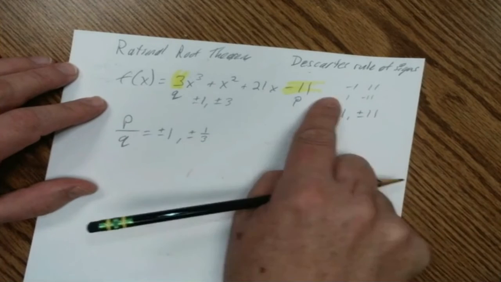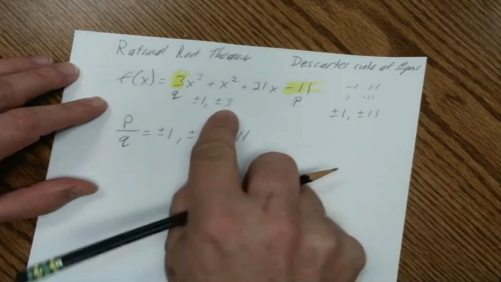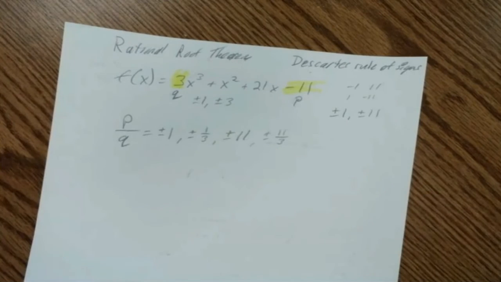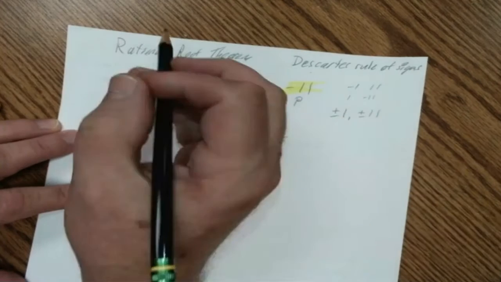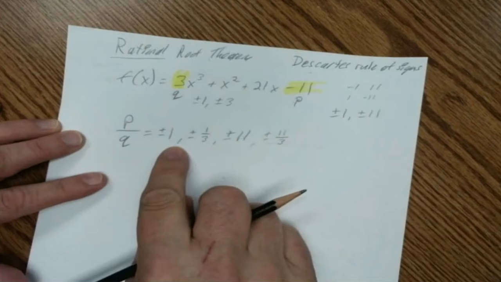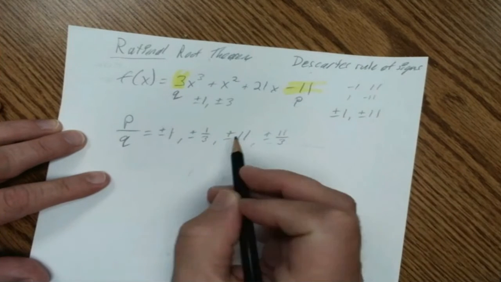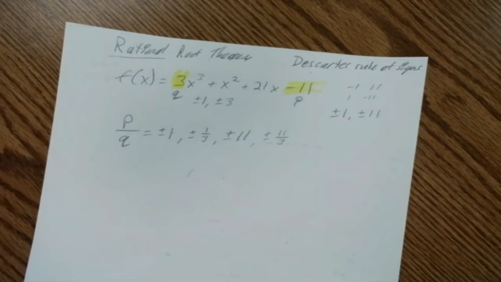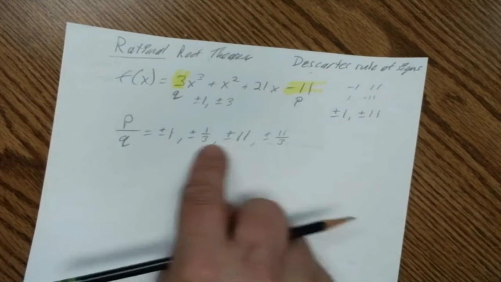Now the 11. 11 over 1 is just plus or minus 11. 11 over 3, plus or minus 11/3. We can't simplify that. So these are the only possibilities. If this was graphed and it has some real rational roots, it's going to cross the x-axis at either plus 1 or minus 1, or plus 1/3 or minus 1/3, or plus 11 or minus 11, plus 11/3 or minus 11/3. That's what the rational root theorem tells us. It has to be one of those 8, either the positive or the negative.